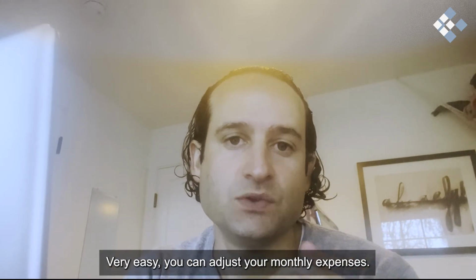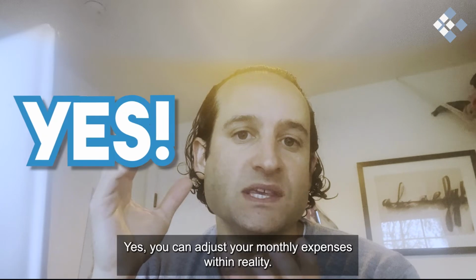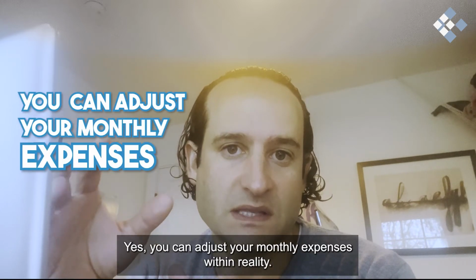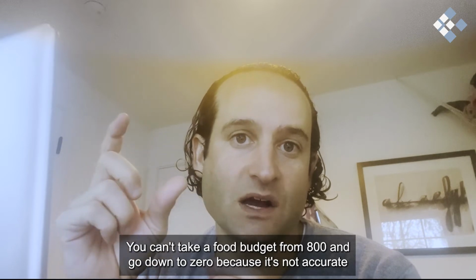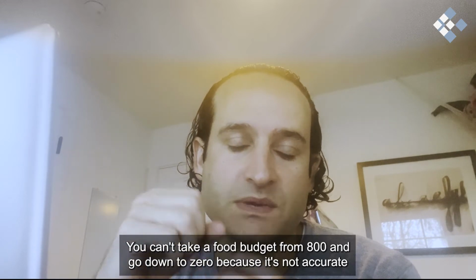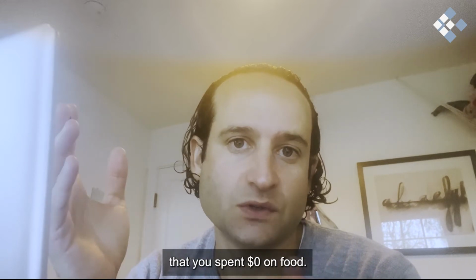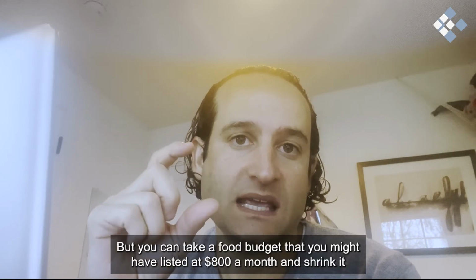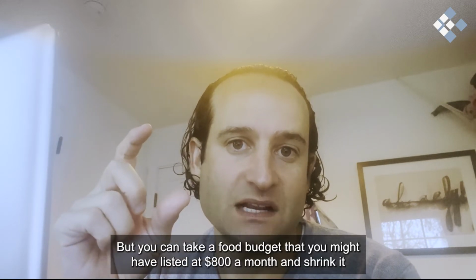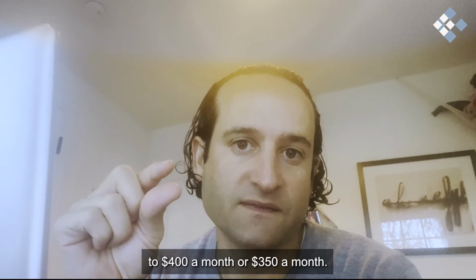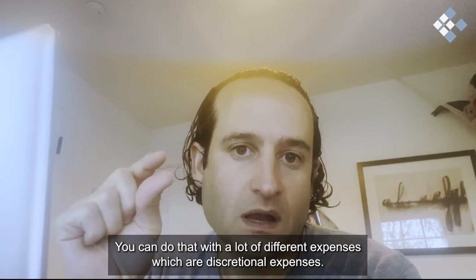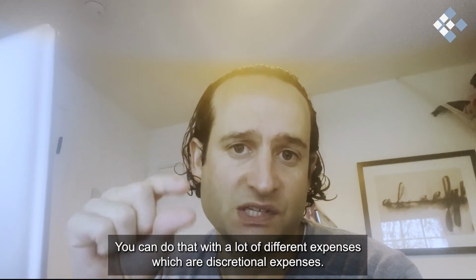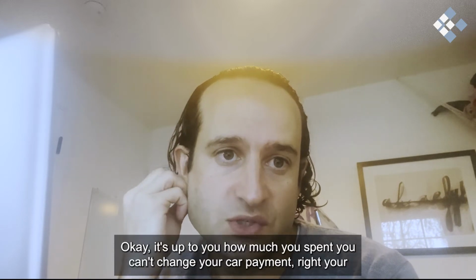Very easy. You can adjust your monthly expenses. Yes, you can adjust your monthly expenses within reality. You can't take a food budget from $800 and go down to zero because it's not accurate that you spend $0 on food. But you can take a food budget that you might have listed at $800 a month and shrink it to $400 a month or $350 a month. You can do that with a lot of different expenses, which are discretionary expenses, okay? It's up to you how much you spend.